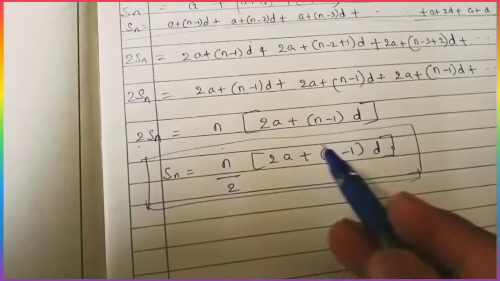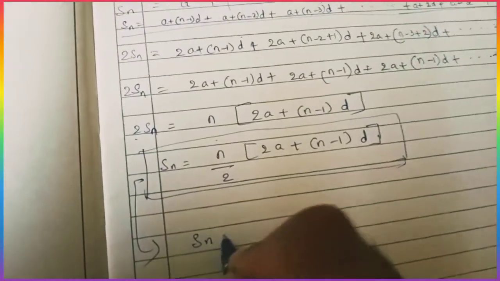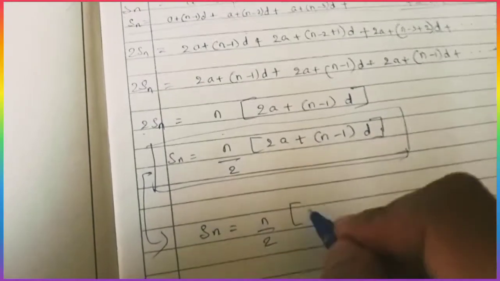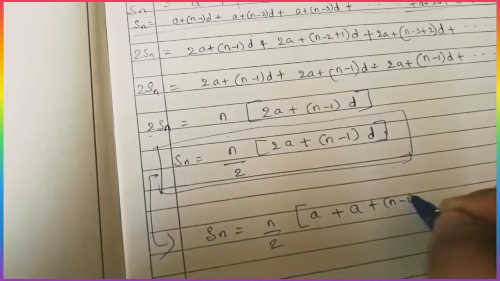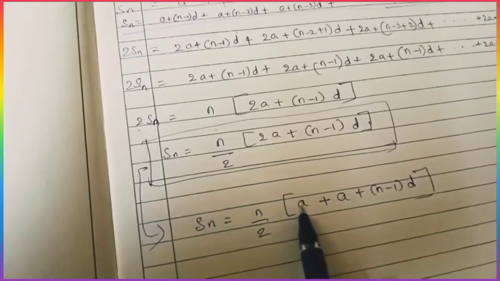Now we can also alter this formula. How? Sn is equal to n by 2. How many a are there? 2a. This can be written as a plus of n minus 1 into d. I have not changed anything. Instead of 2a, I have written a plus a.